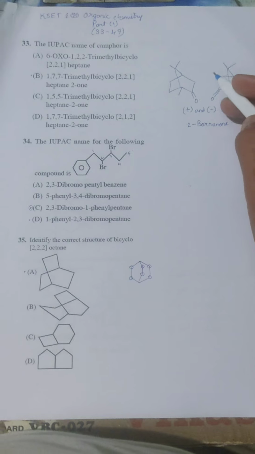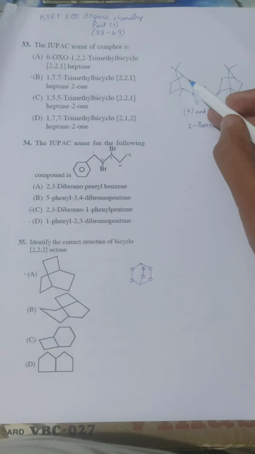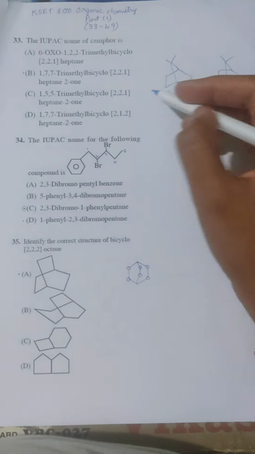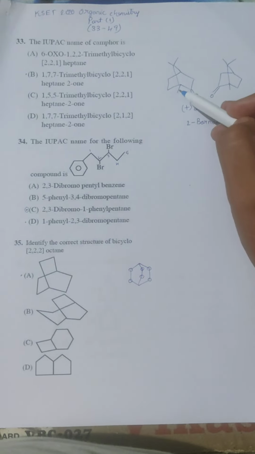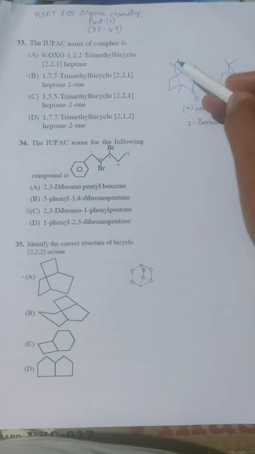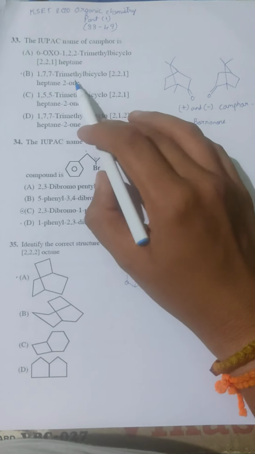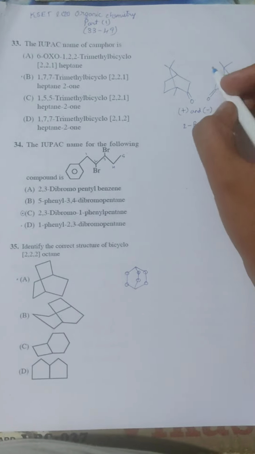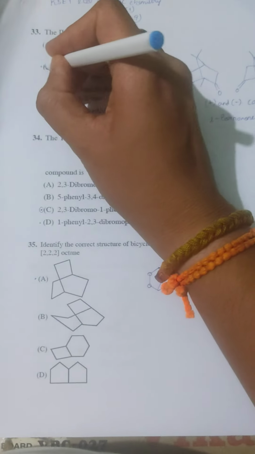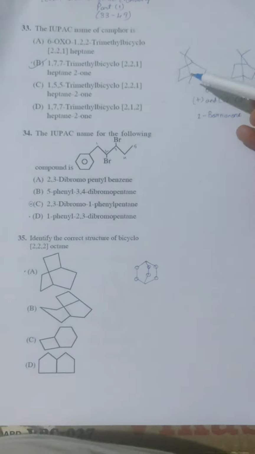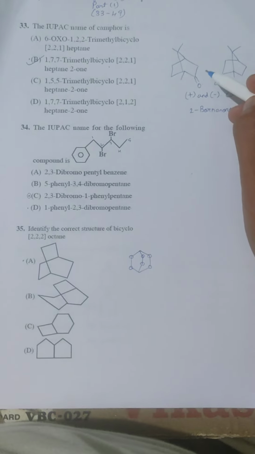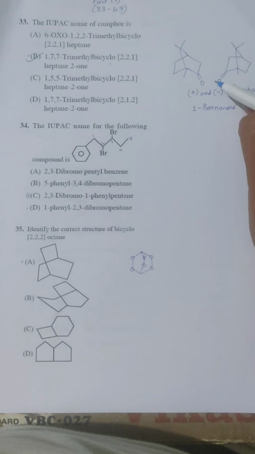For this, if we take the nomenclature, it is a bicyclic compound. And there are 3 substituents, 1, 2, 3. So just check out which are the possible ones. If we take the standard nomenclature, we are going to get B as the answer. For this, you have to understand the bicyclic nomenclature and how you have to give the naming.